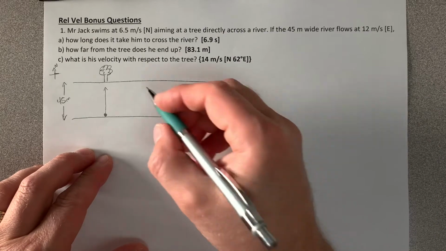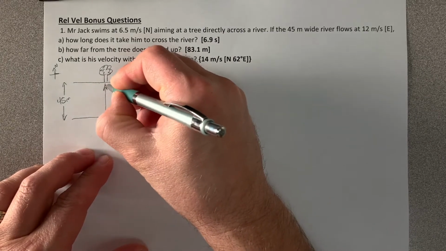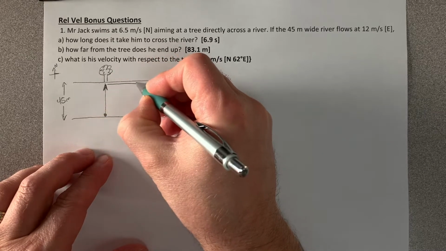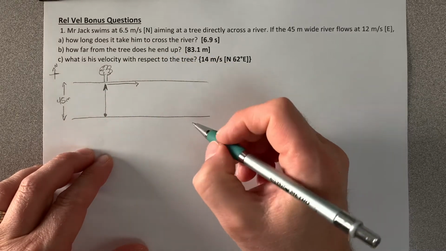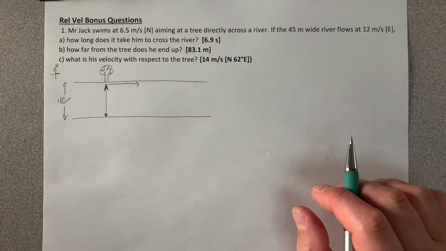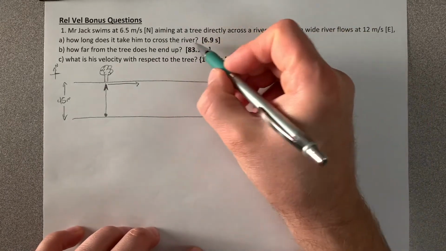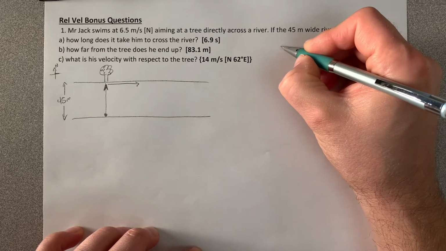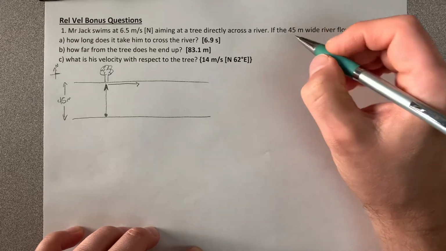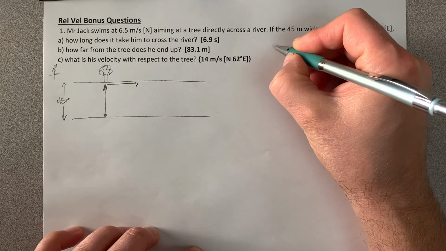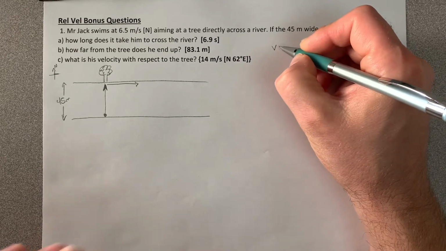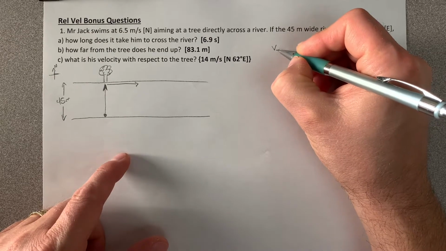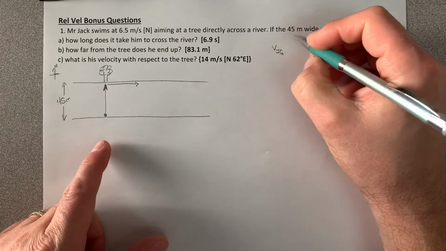Okay, so let's picture this. Here's Mr. Jack aiming this way. Let's make this just a little bit longer, and the river flows this way. Okay, so what we've got is, and then how long does it take him to cross the river? How far is he in? What's his velocity? Let's just go through and kind of do our subscript equation. What we've got is velocity. I'm going to think of kind of the end result. So what we've got is Jack to ground. That's kind of what we're thinking about.